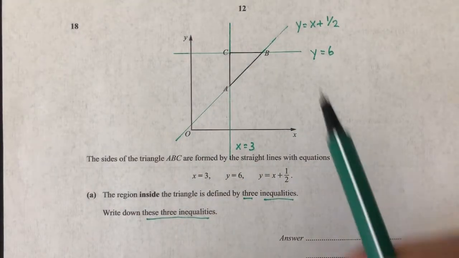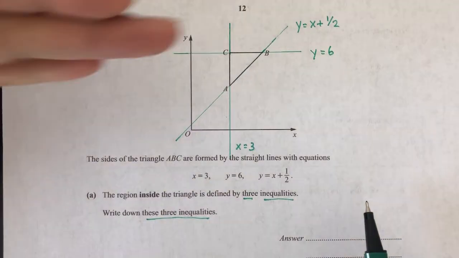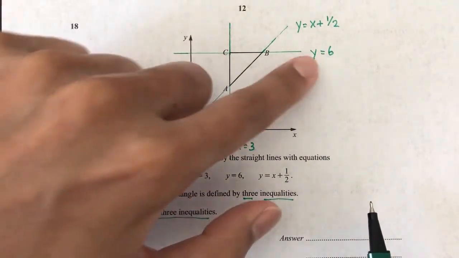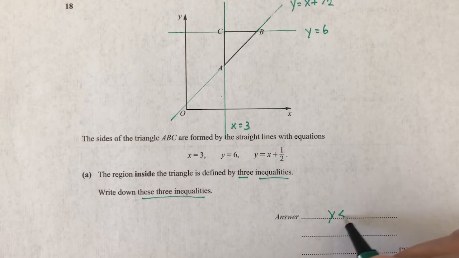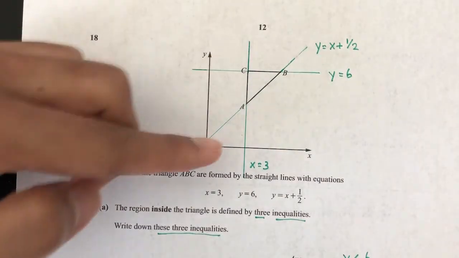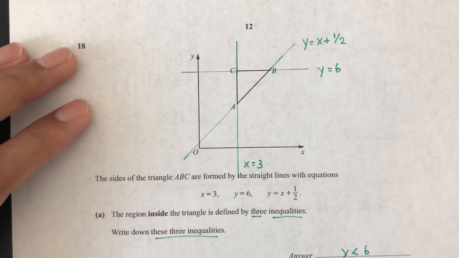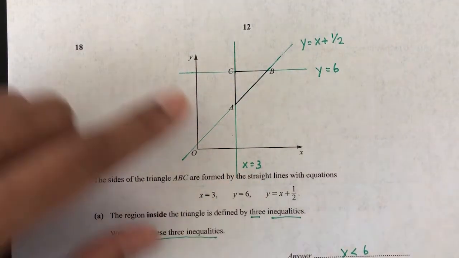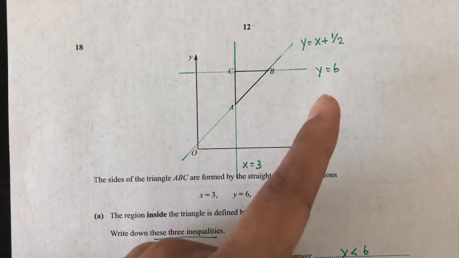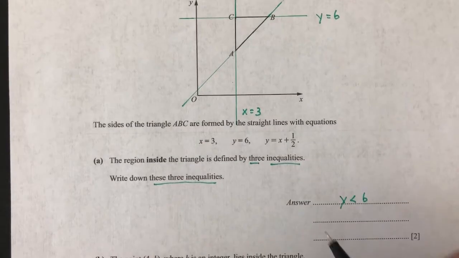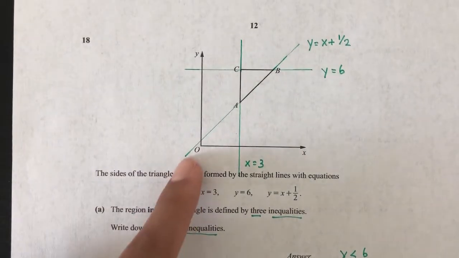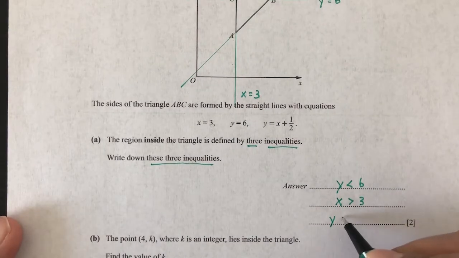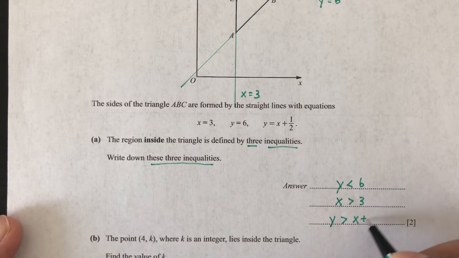Let's take the line y equal to 6. We see the region is below the line y equal to 6, so your first inequality will be y is less than 6 because it is below the line. And the next one, let's take the line x equal to 3. We see it is on the right of the line, on the positive side, which means x needs to be bigger than 3. And the last one is this line. It is above this line, so it will be y is bigger than x plus half.